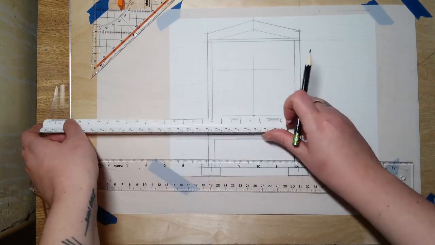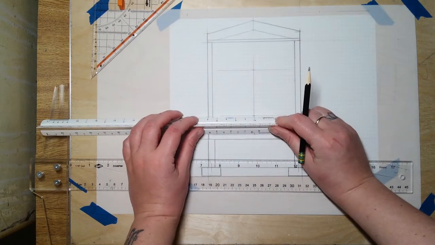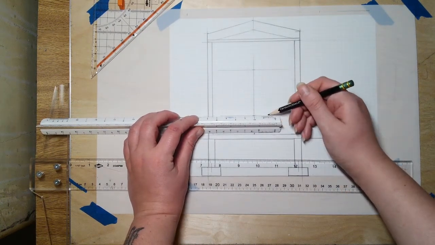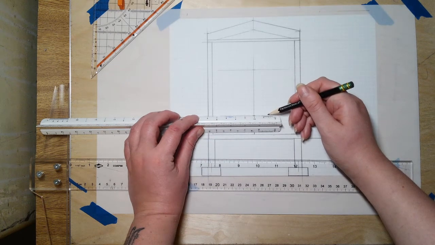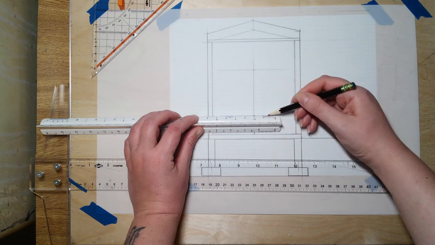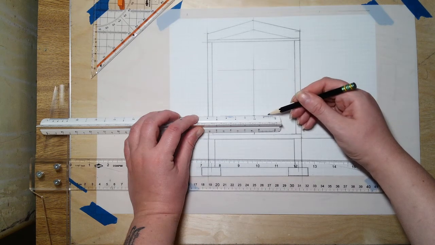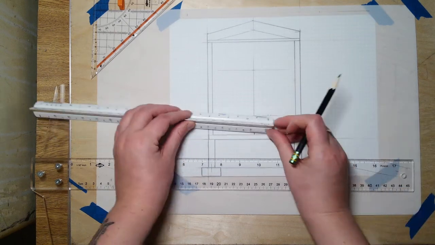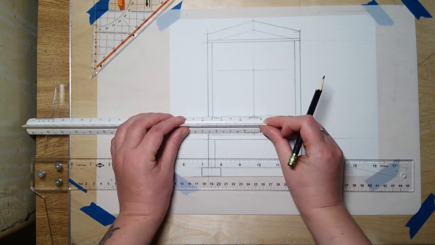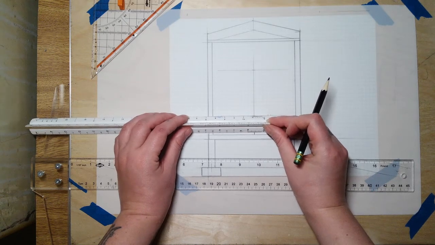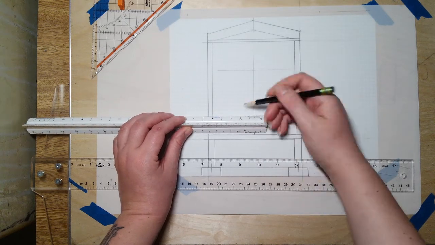And then I'll line it up on 1 foot and I'll measure to 6 inches, so that it's 1 foot 6 in this direction. And while I'm here, I'll even put my frame in. I'll do my 3 inches for my frame, and then I'll measure it out at 6 inches.